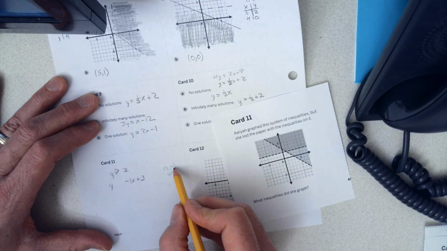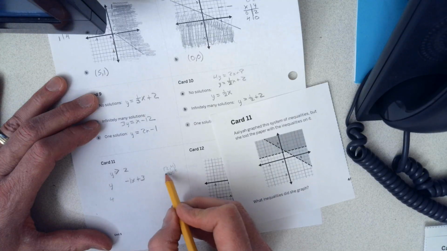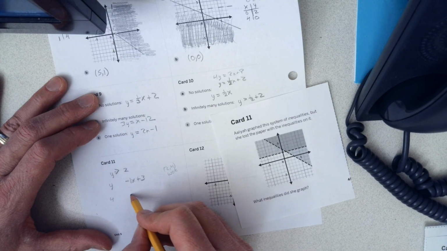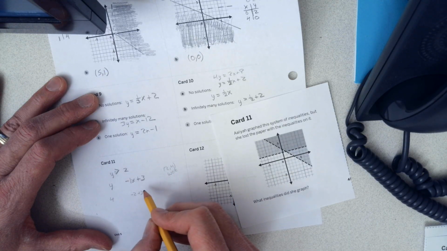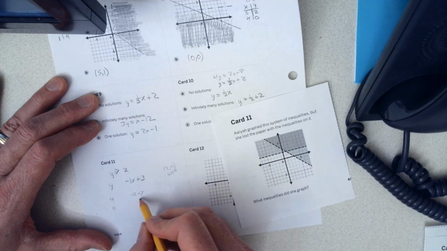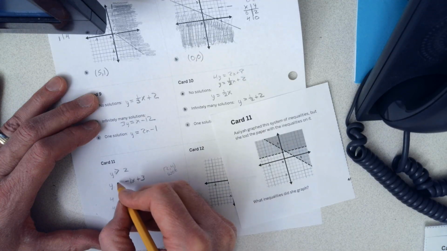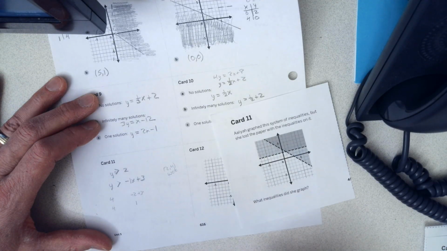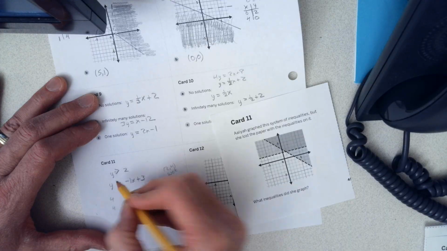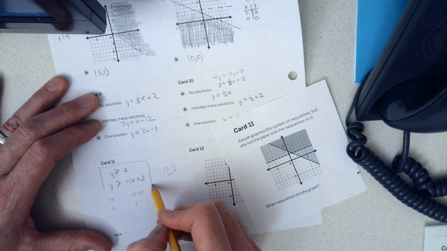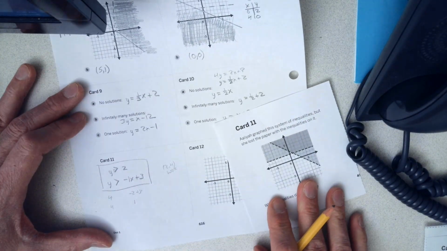So if I put a 4 in for the y and a 2 in for the x, I get negative 2 plus 3. Comparing 4 to 1, 4 is bigger than 1. Again, it was a dotted line. So it looks like this is what that system should have looked like.